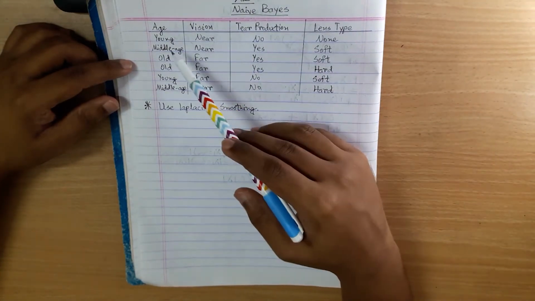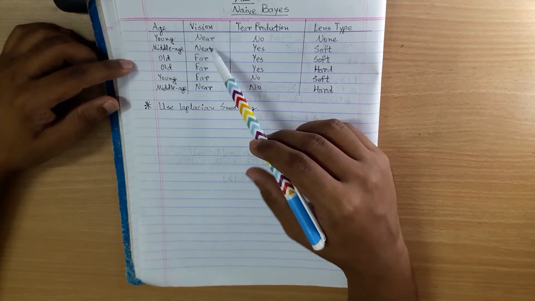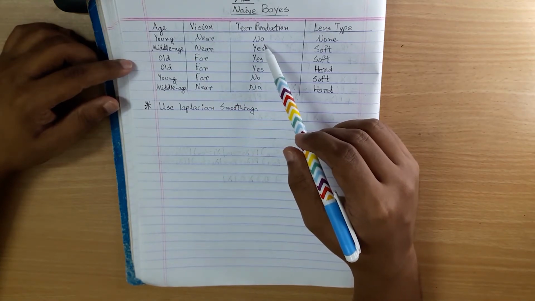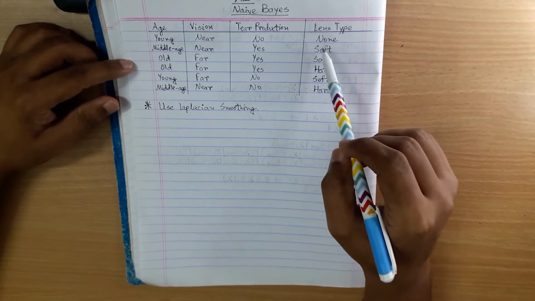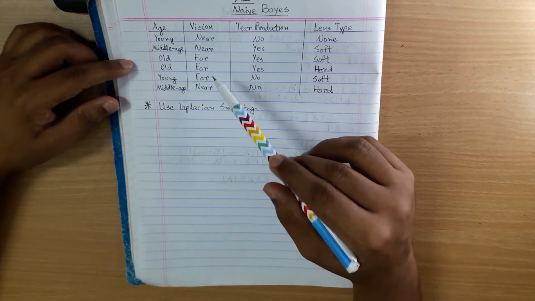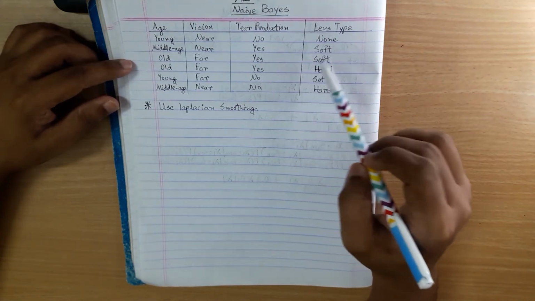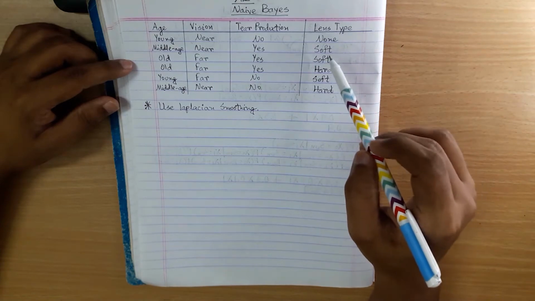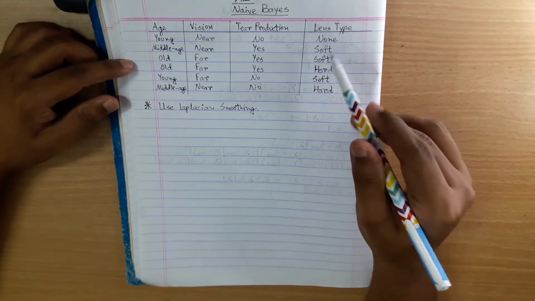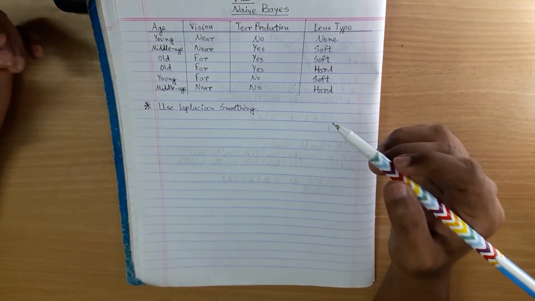So if the patient is young and he has a near vision and he has no tear production, then his lens type will be none. If his age is middle age and he has a near vision and his tear production is yes, then his lens type will be soft. Okay, so this is basically a data set.